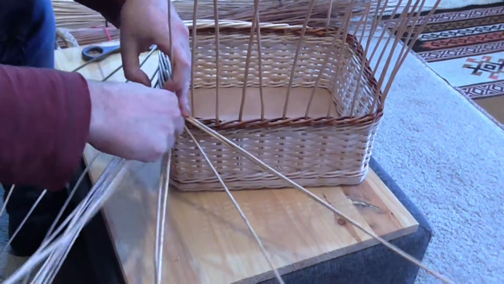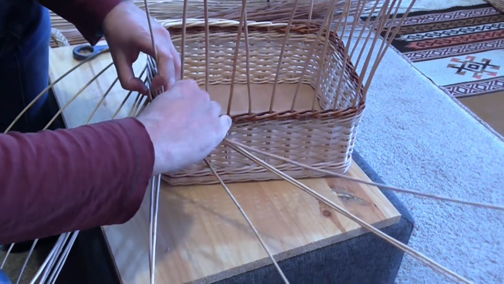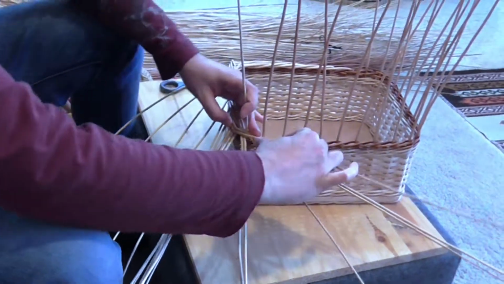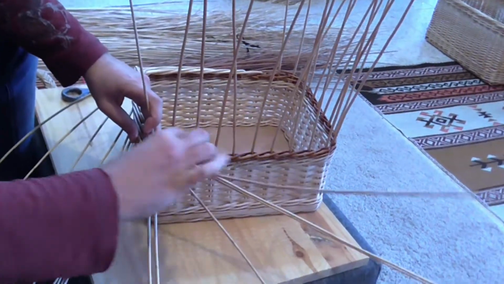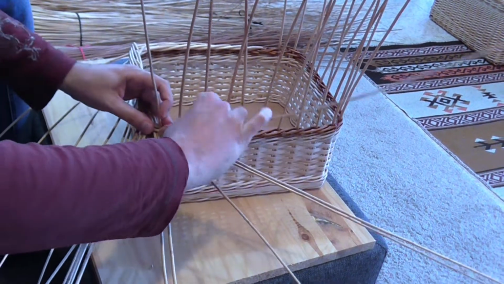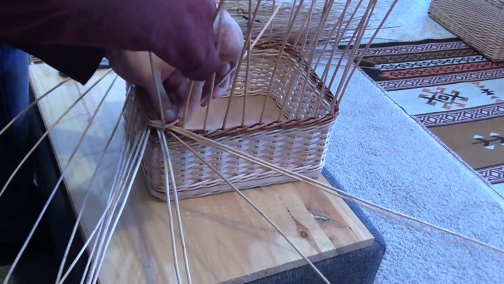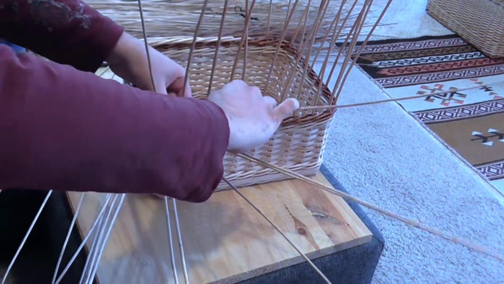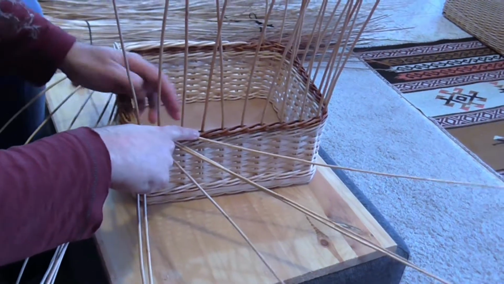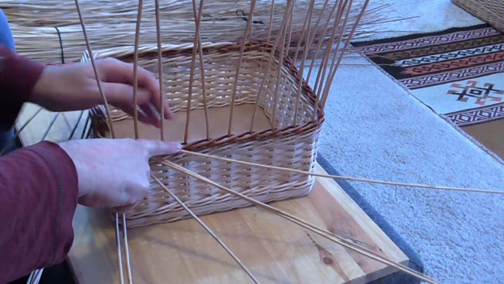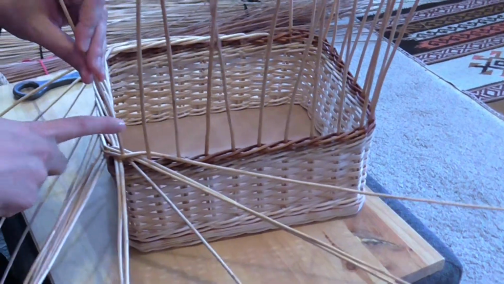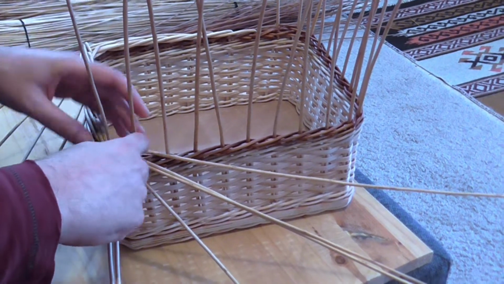Now we're just weaving regularly, but making sure to get the kinks where we want them. So I actually artificially kinked with my fingernail here. First kink, second kink right here. And now, once again, this one wouldn't have a partner because this second corner stake has to go behind two, not behind one.